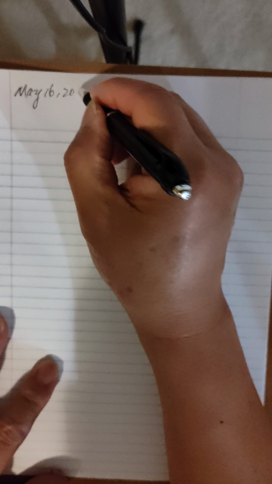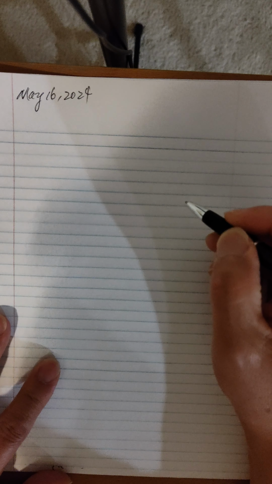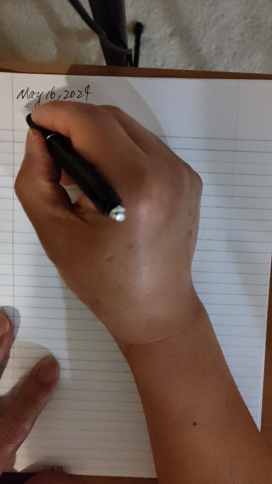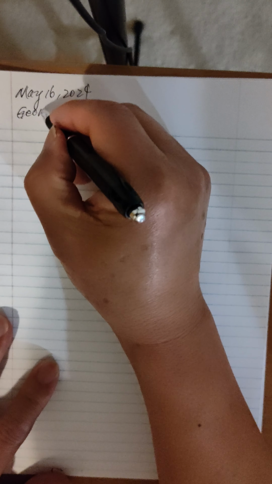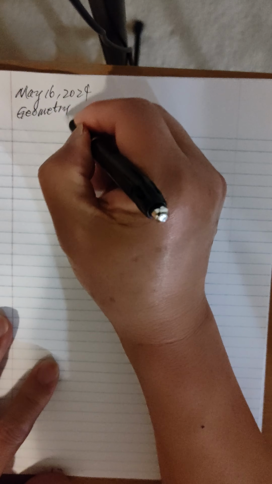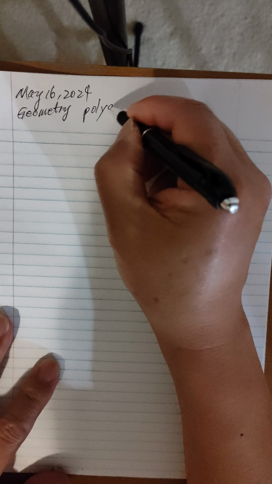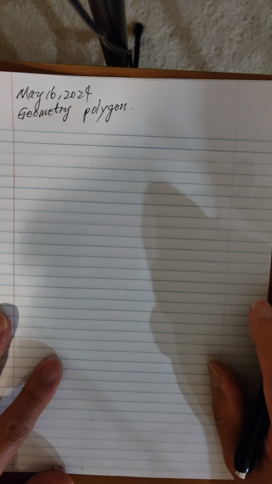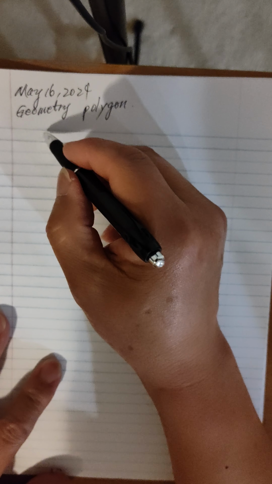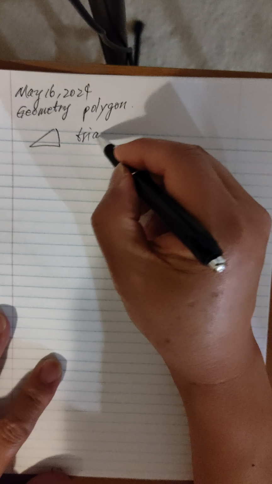So today, May 16, 2024, we're going to talk about geometry. In particular, we're going to talk about polygons. Okay. So for instance, if we see something like that, we know that is called a triangle.